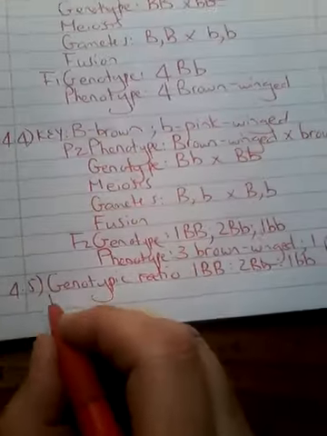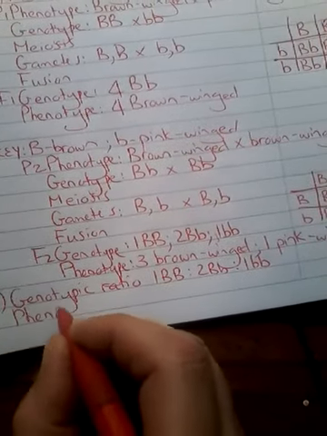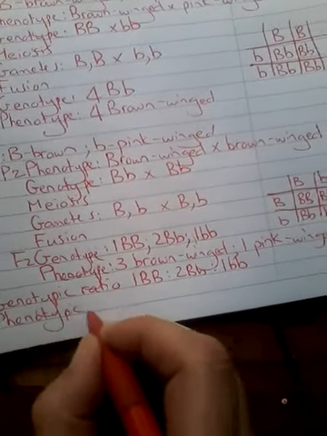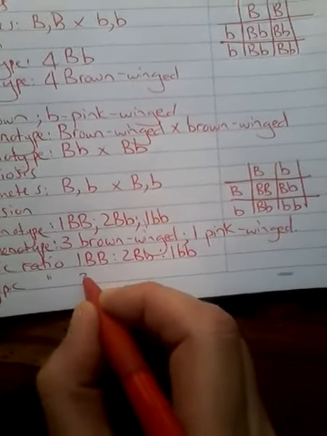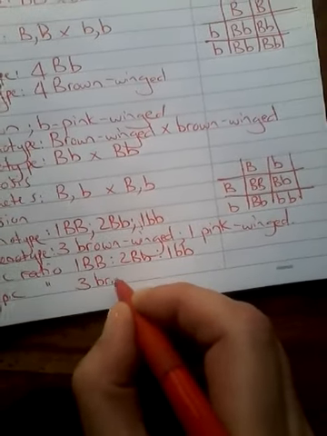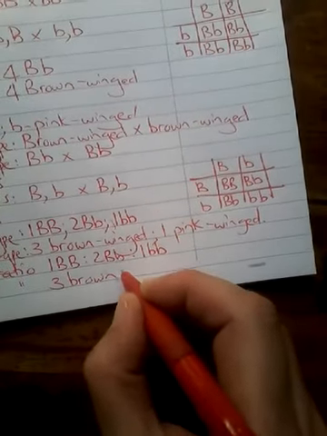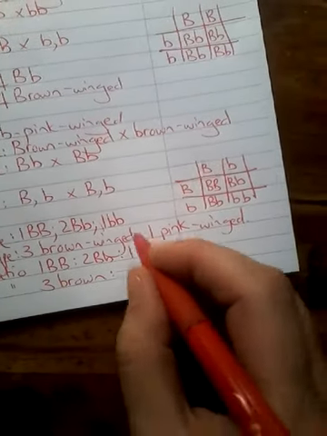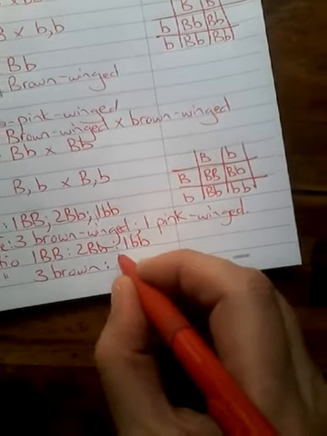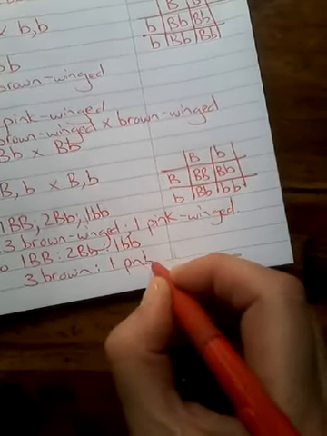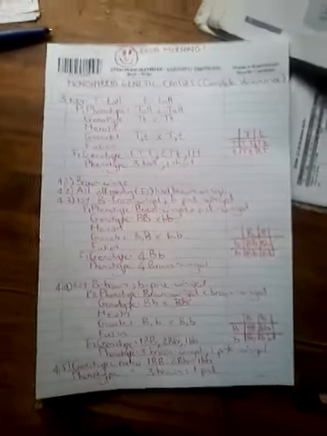And phenotypic. Again, we're just changing the semicolon to a colon so that it is a ratio. Okay, and it's as simple as that.